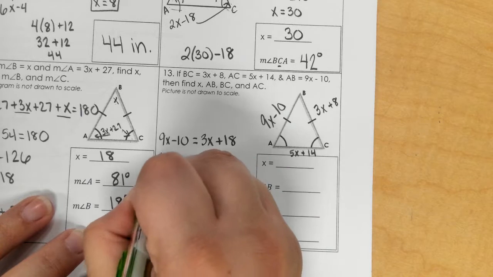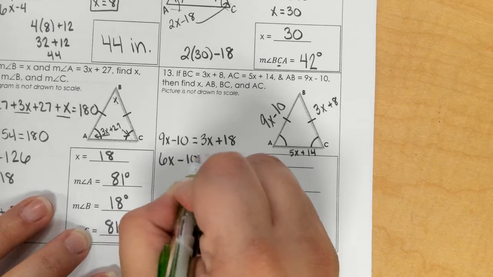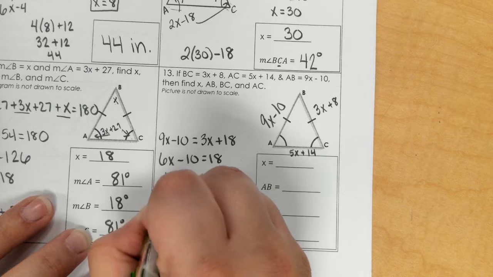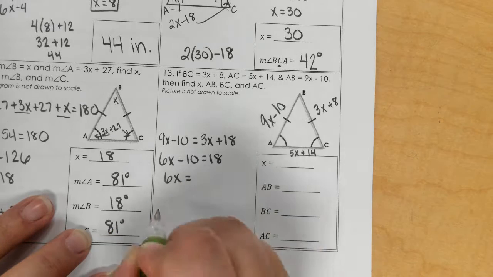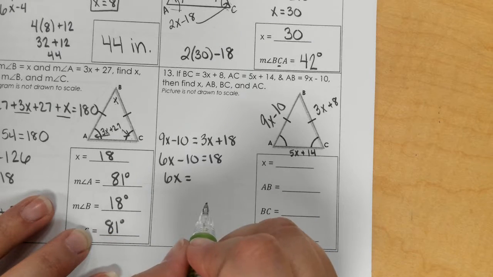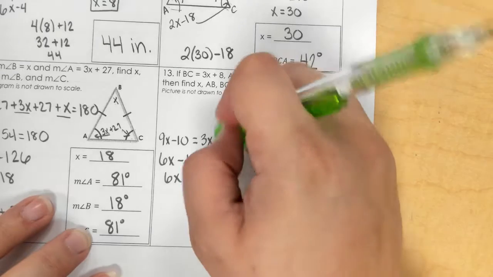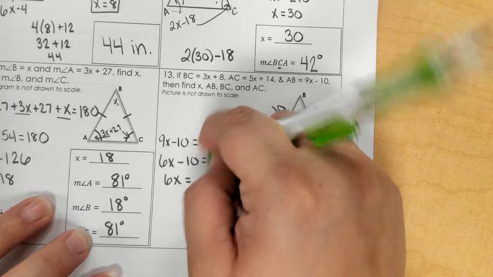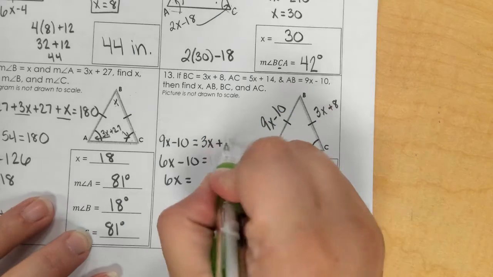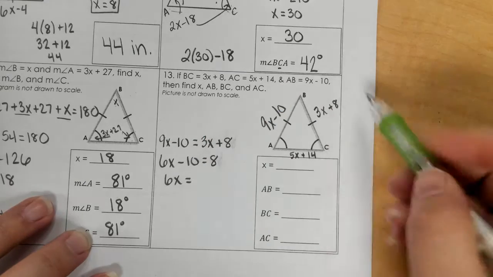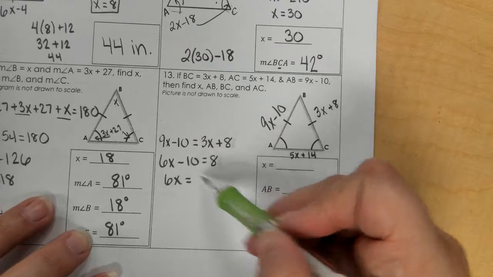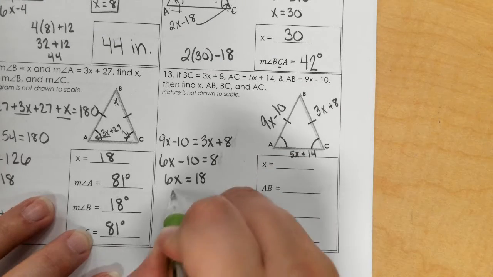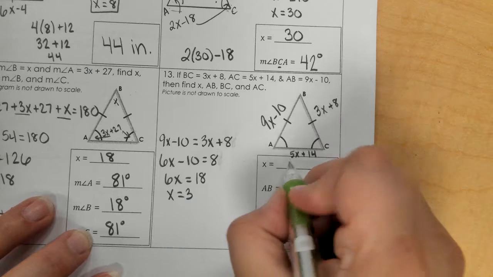I subtract the 3x and get 6x. I can add the 10 over. Oh, you know what? That is an 8. Okay, sorry, 3x plus 8. So I add the 10 over and I get 18. And if I divide by 6, I get 3.